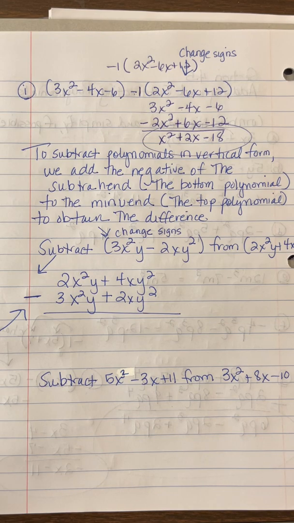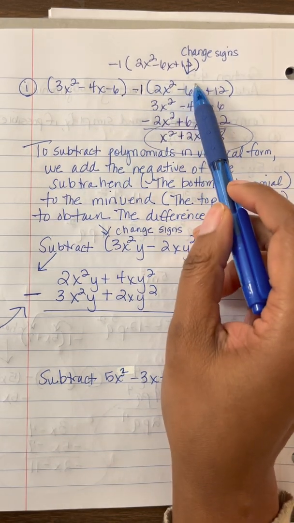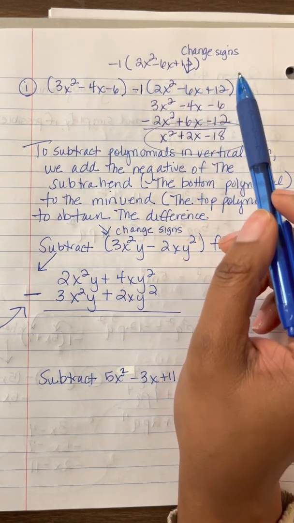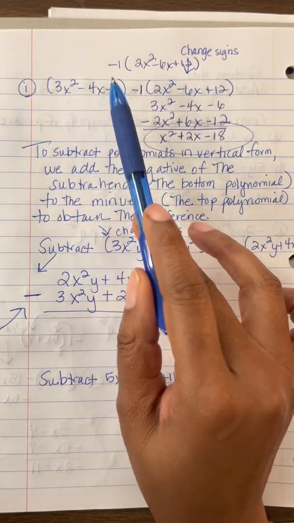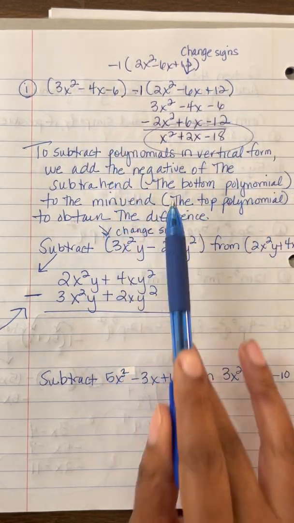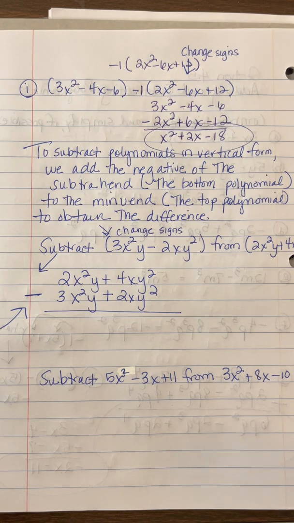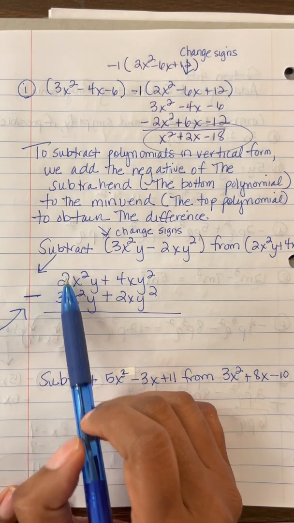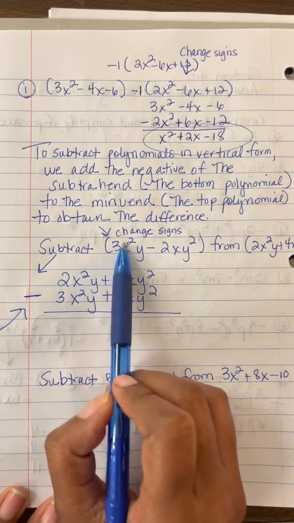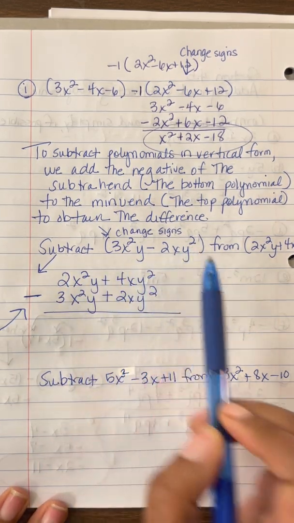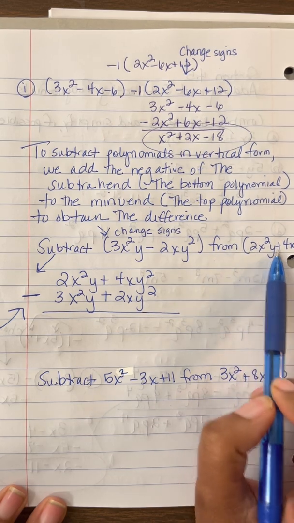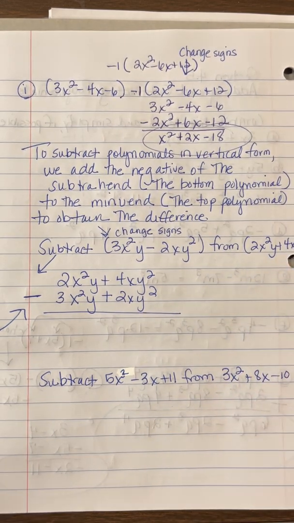So to subtract polynomials in vertical form, we add the negative of the subtrahend to the minuend, which is the top polynomial. So we're just changing the signs. Now, what if you saw the words subtract 3x squared y minus 2xy squared from 2x squared y plus 4xy to the second power?